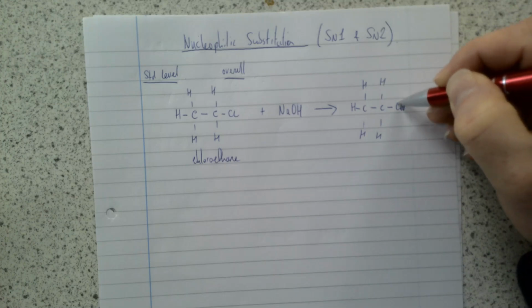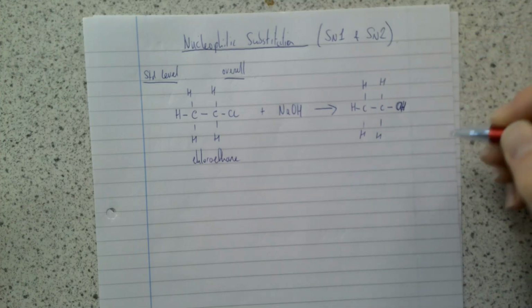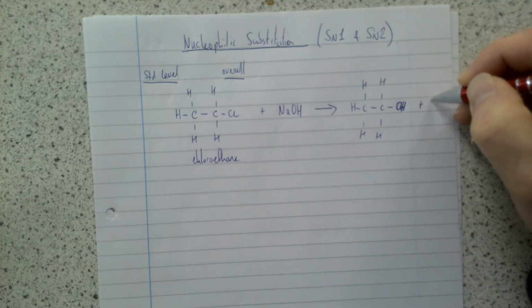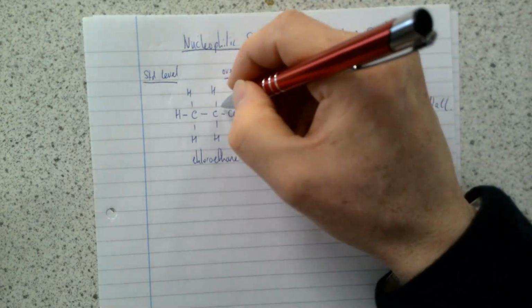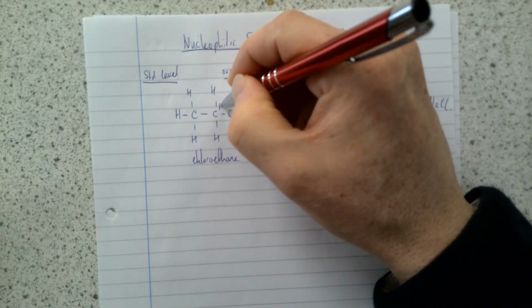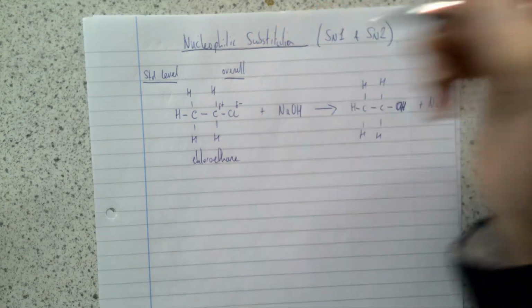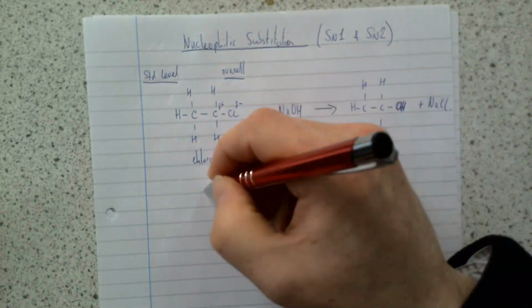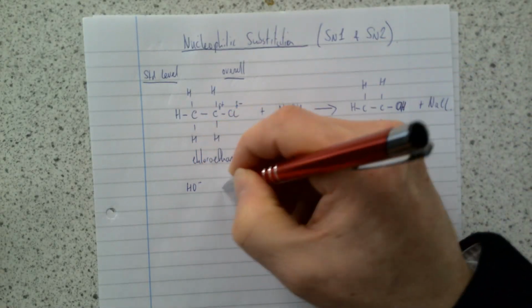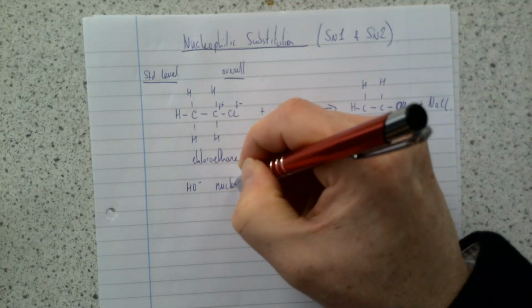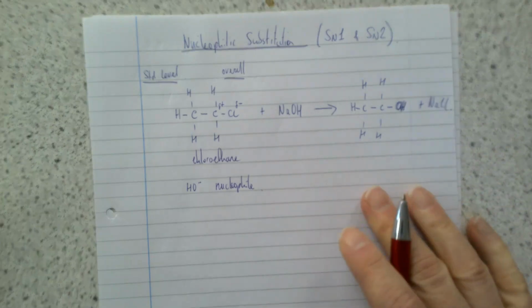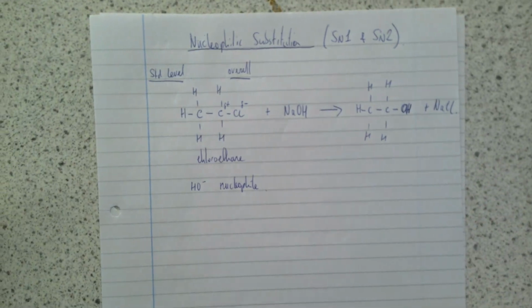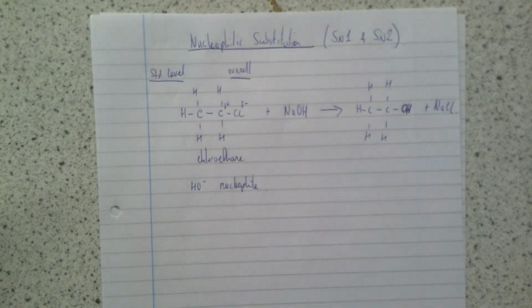So what's happened there is the chlorine has been substituted with a hydroxide. And if you look in the spec, there's a little bit about what's going on in there, but not very much. So what we've got there is a nucleophile, which is the hydroxide, and we'll talk about what that means and how we can identify that in a minute.